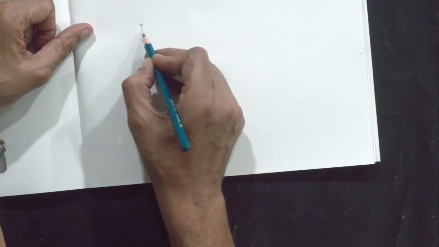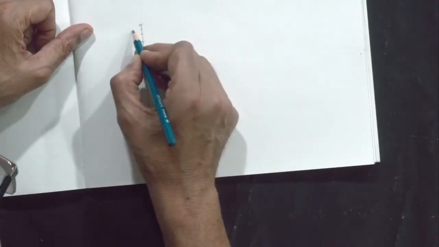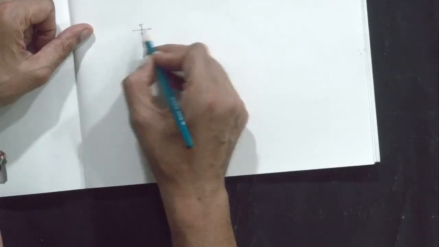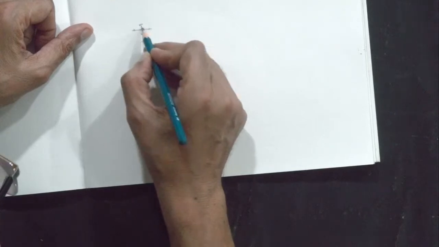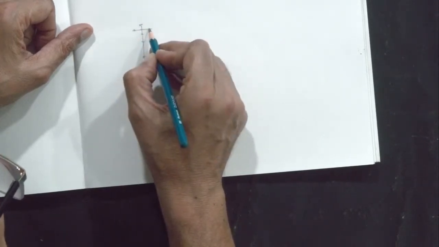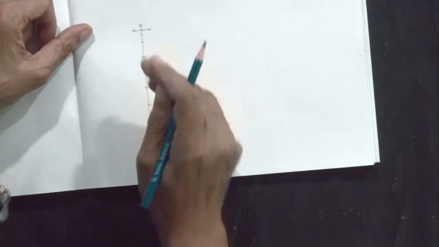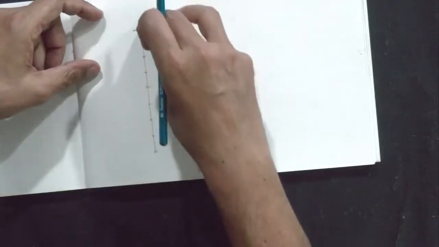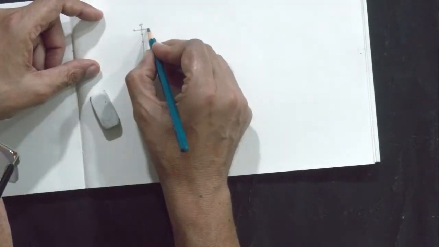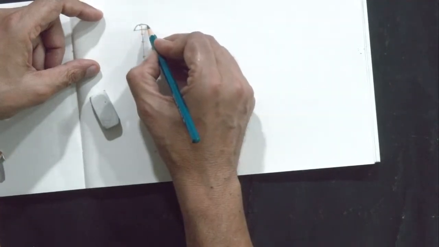However, here the calculation starts with a semicircle which is taken at the top. Now you have to remember, you have to take this line equivalent to slightly more than half this size. That will be 0.6. Take a semicircle here.